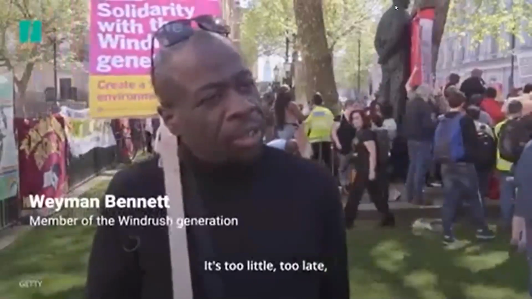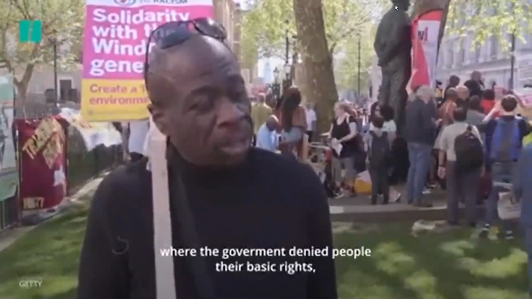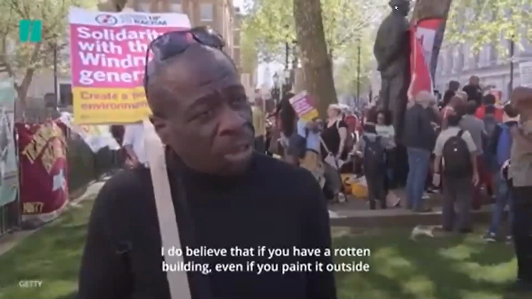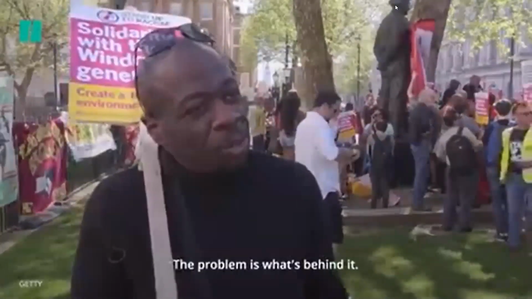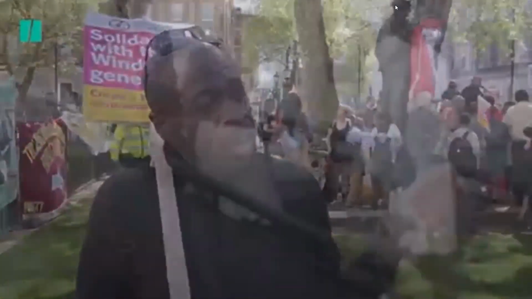Too little, too late. We have essentially a cover-up where the government denied people their basic rights and were exposed by the press, not by their own self-examination. And I do believe that if you have a rotten building, even if you paint it outside, even in Commonwealth colours, as they've done with Sajid Javid, put a new person in, the problem is what's behind it. And those people have not got their rights yet.